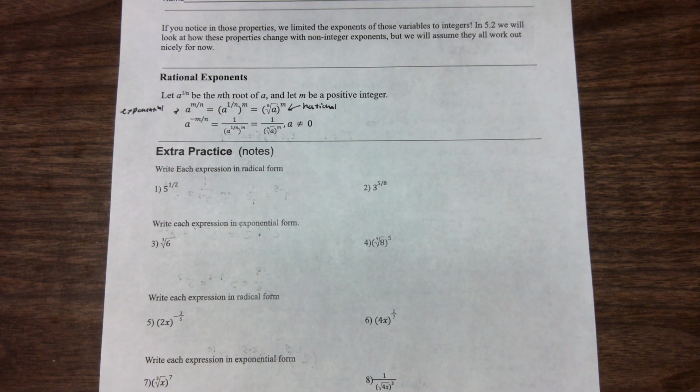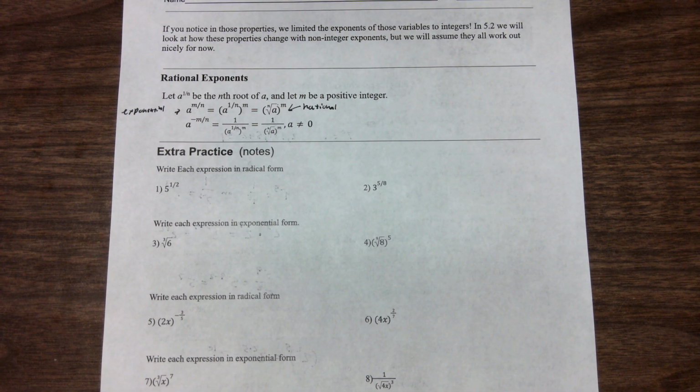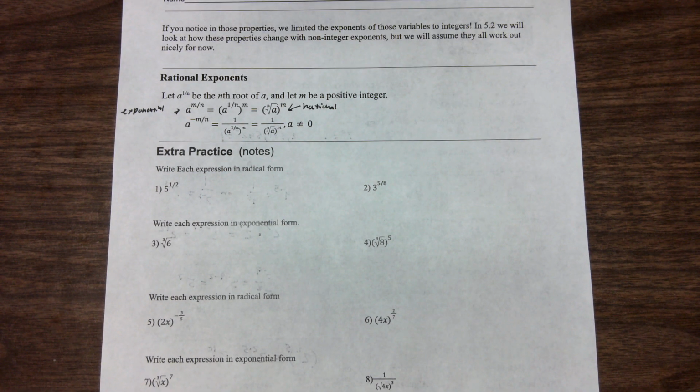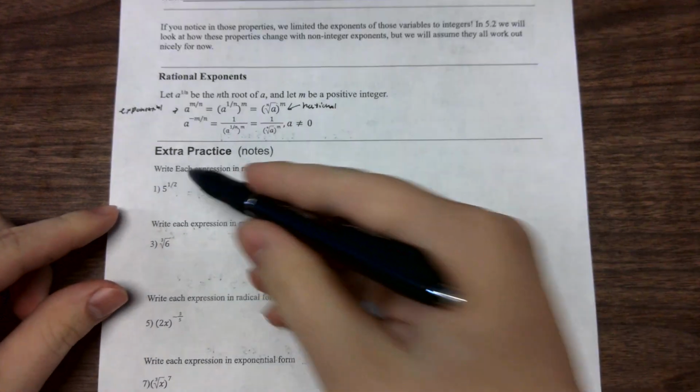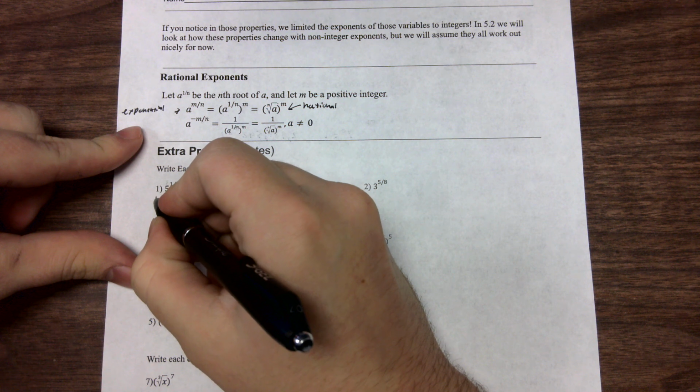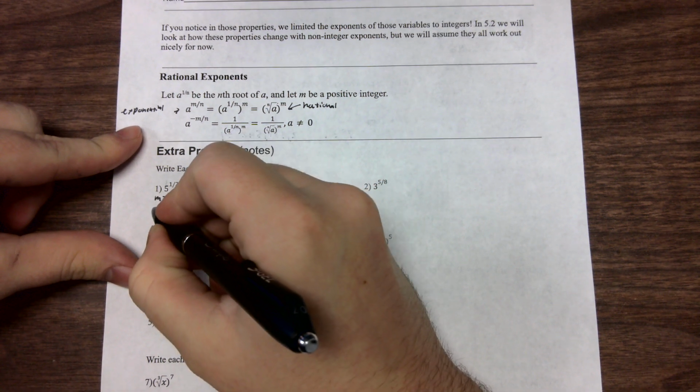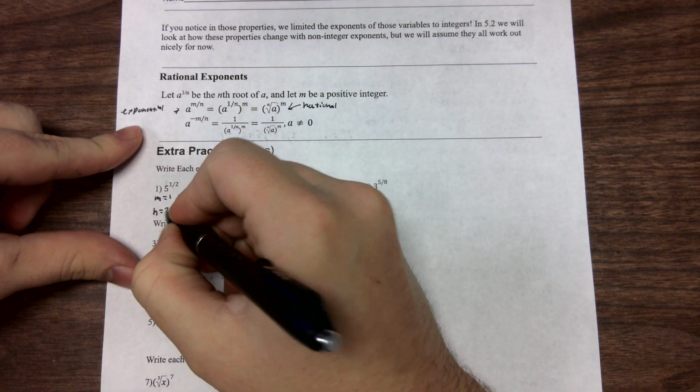It might be easier for you if you label your m and your n value. Remember, the m is the one that's always on top. It's the numerator. In this case, it's 1. So m is equal to 1, n is equal to 2.